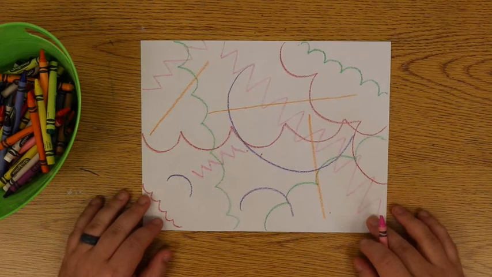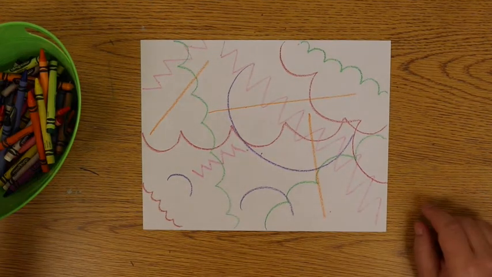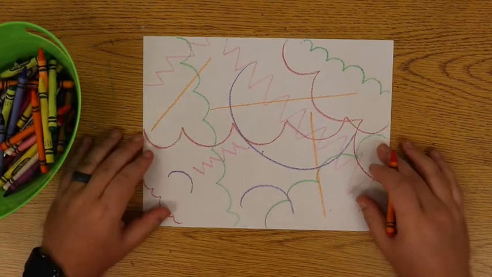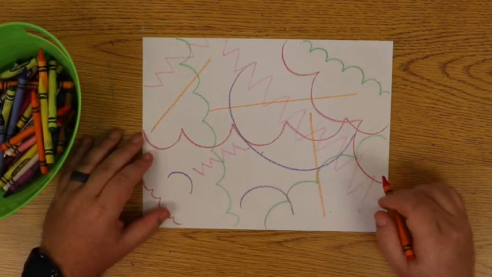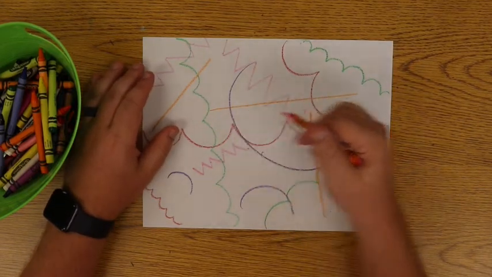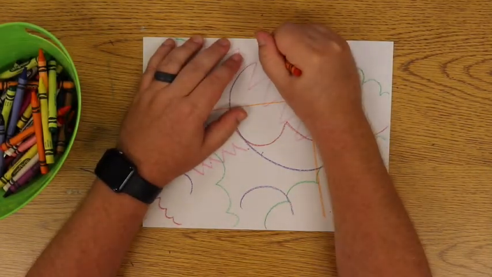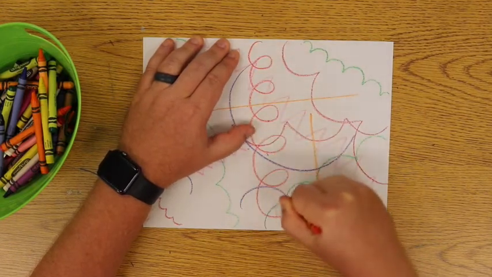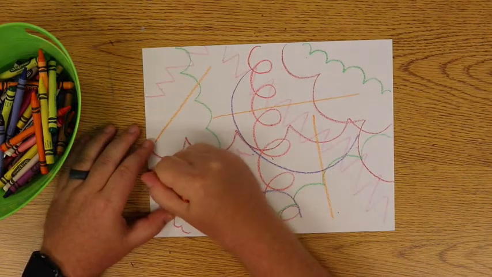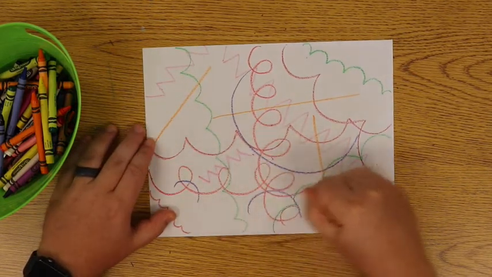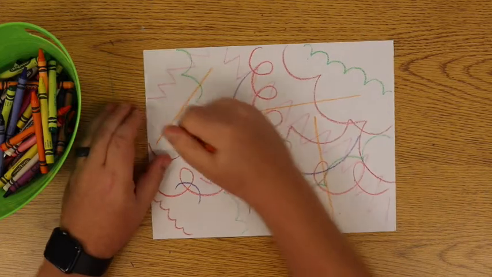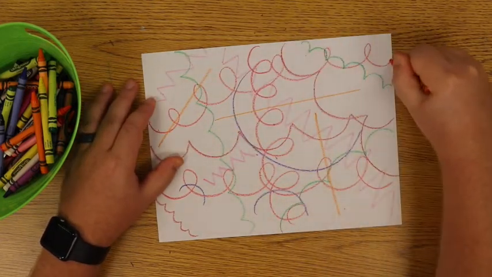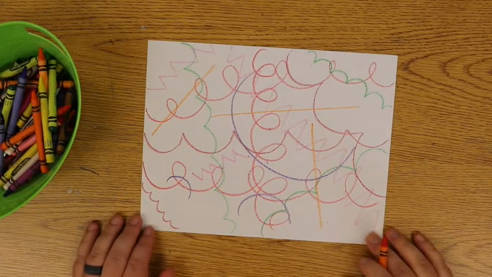All right, so the last kind of line we learned was our loop lines. Our swirls is what they called it in the story. So I am going to start, let's see, right here at the top in the middle, and I'm going to make a loop that goes all the way down that way. Remember, you can put them anywhere you want, but you need 3 looping lines. All right, and I'm done.